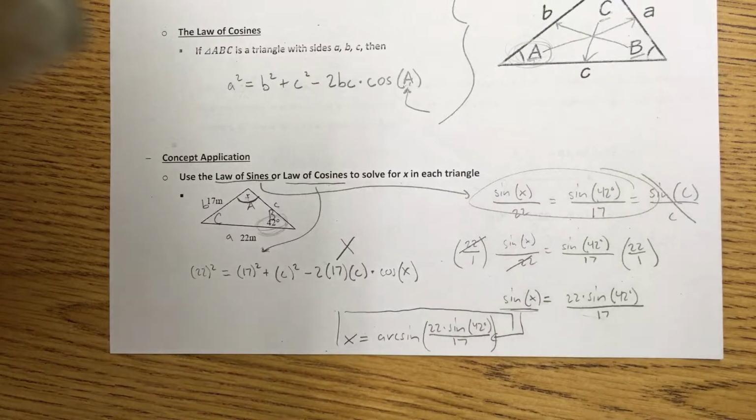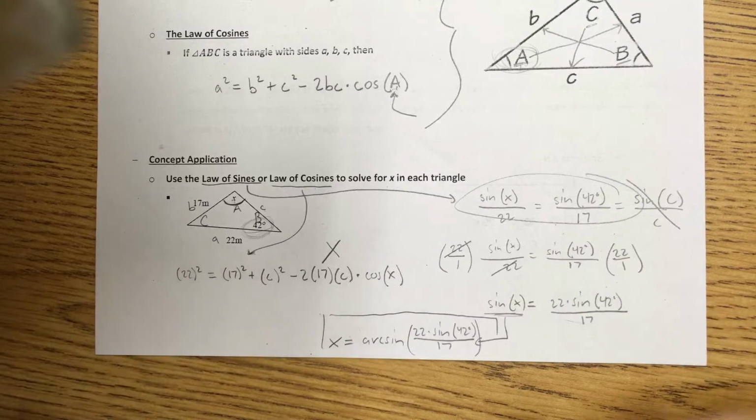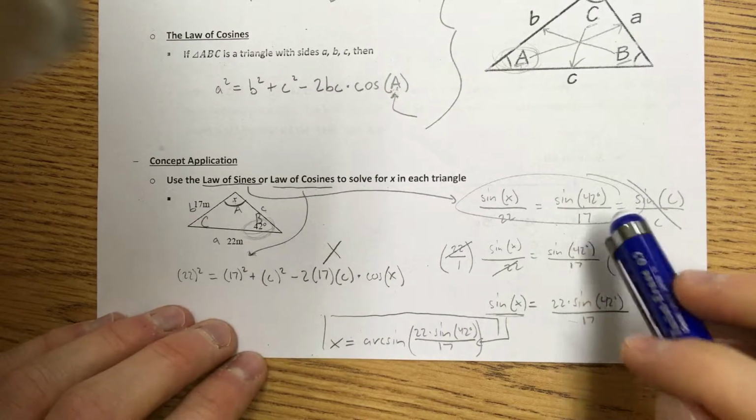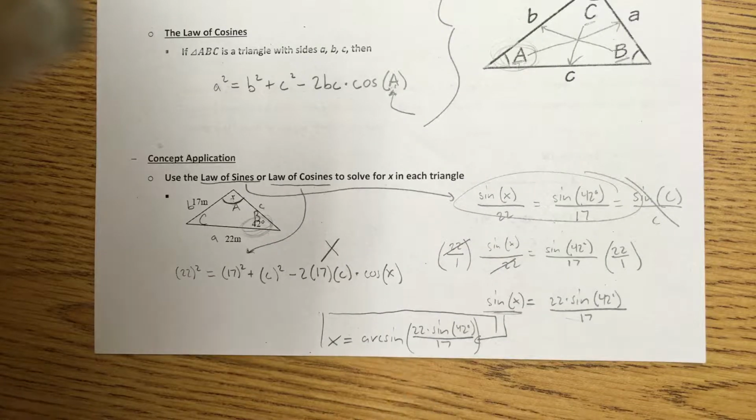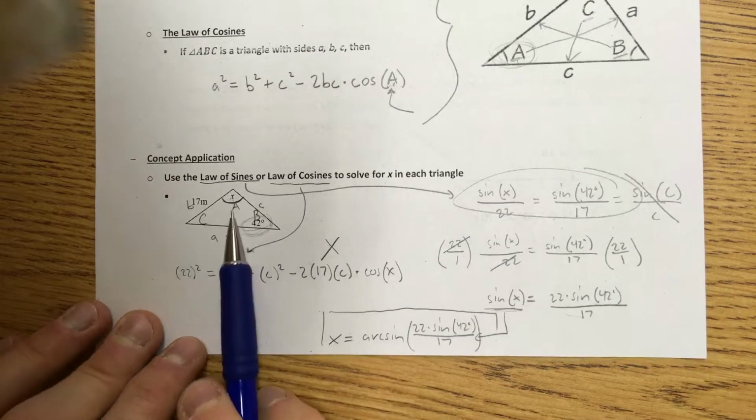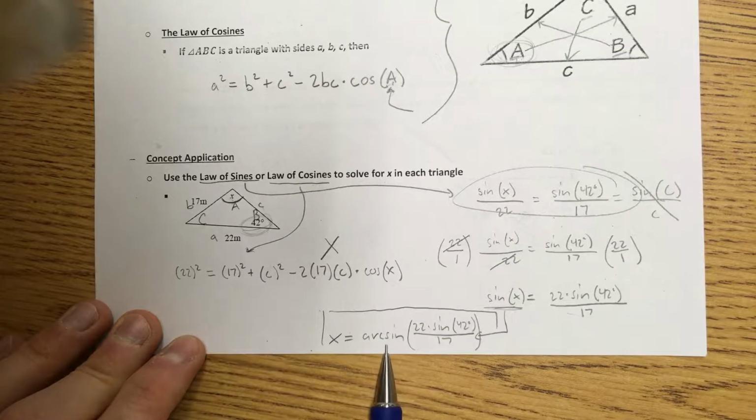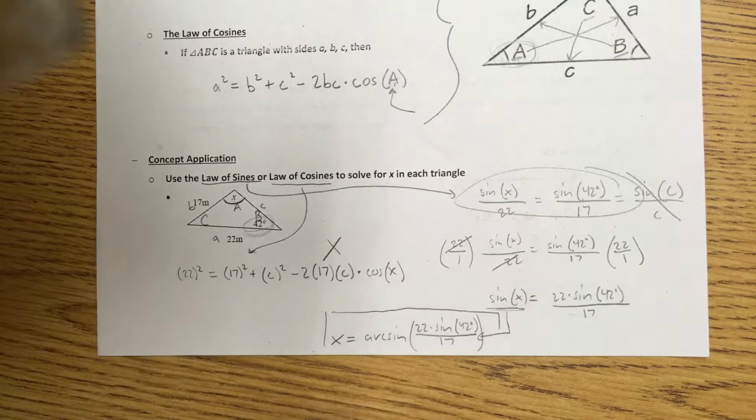This is the second video for October 27th, October 30th, and we're looking at the law of sines and law of cosines. On the last video, we finished here talking about how we could use law of sines. Now we could do that to solve for our value x, which is an angle. And because it's an angle, we know that we'll have to use the inverse trig function, in this case, arc sine.